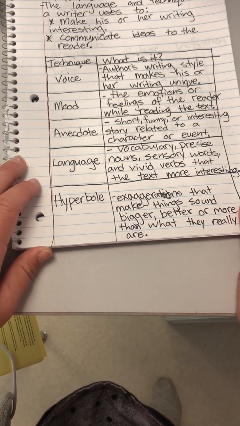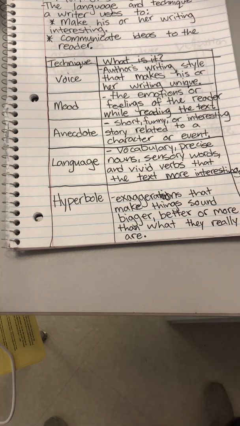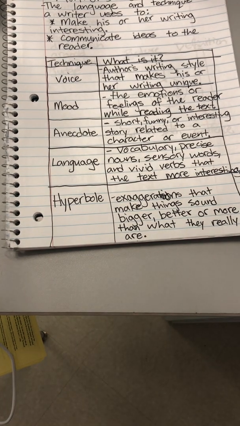Some important pieces of author's craft are the voice, which is the author's writing style that makes his or her writing unique. The mood, the emotions or feelings of the reader while reading the text. Then we have the anecdote, which is a short, funny, or interesting story related to a character or event.